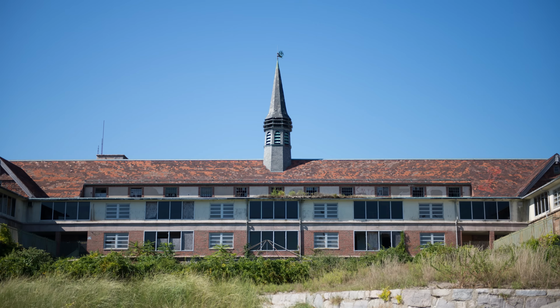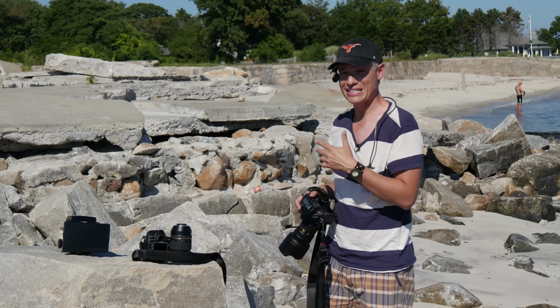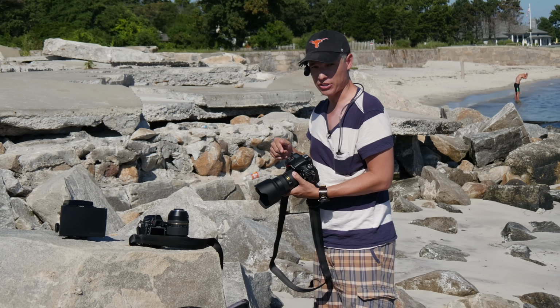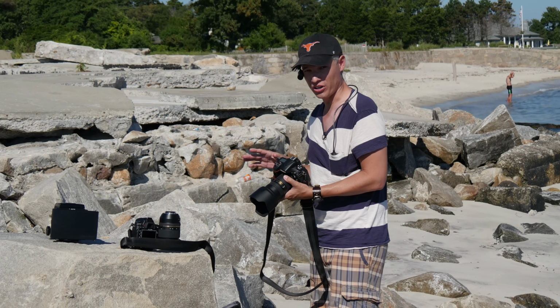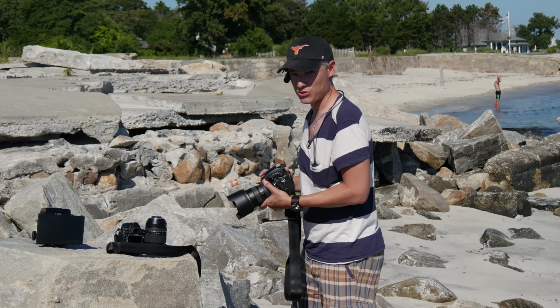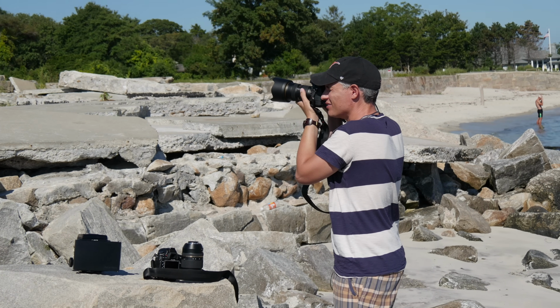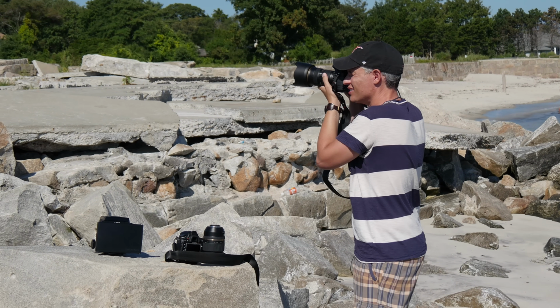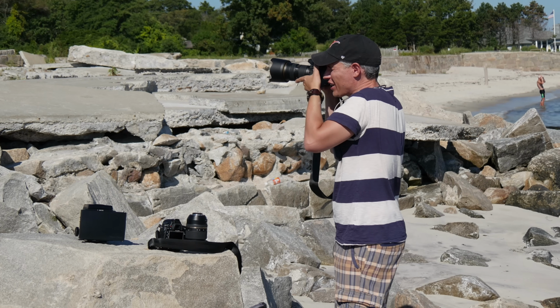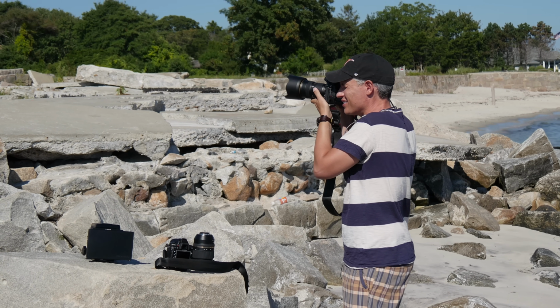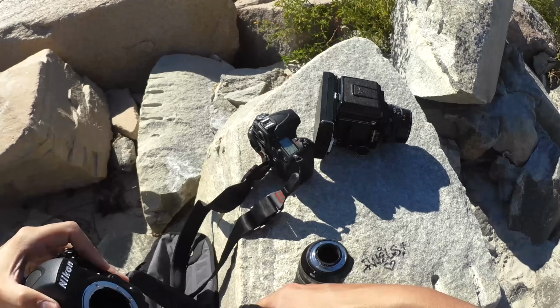This asylum here will be a perfect subject to test the detail that each camera can show. Find out if the 36 megapixels on the D810 actually shows more than the 24 megapixels on the D610. I'm going to shoot at f8 just to make sure I capture as much detail as possible. I'm shooting at both ISO 64 and ISO 100 on the D810 just because it can. Now I'll switch over to the D610.